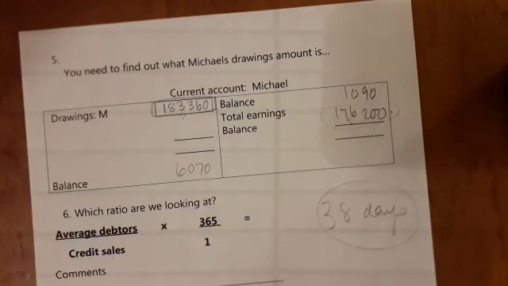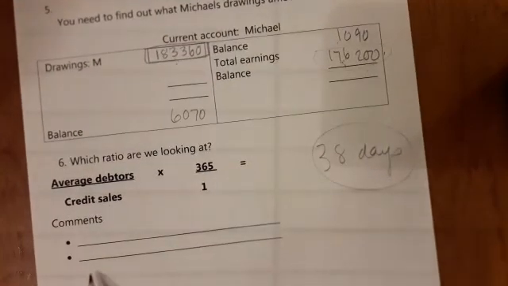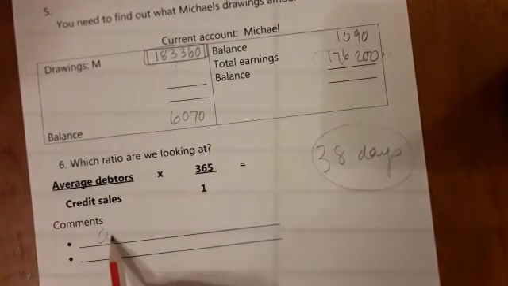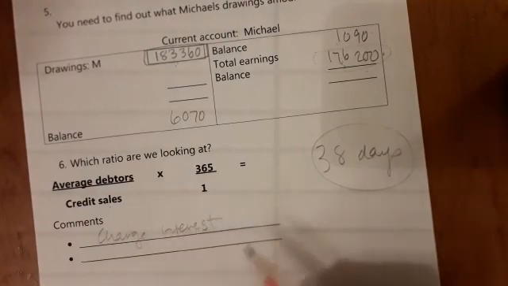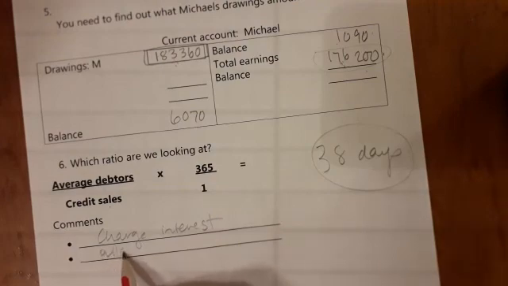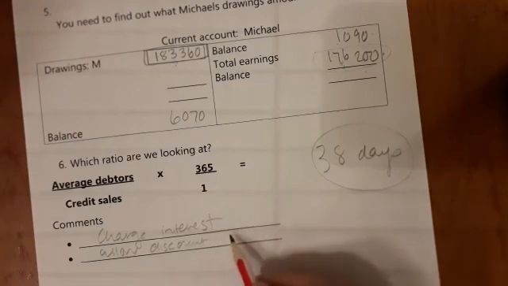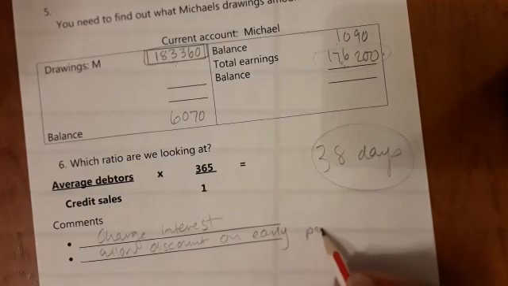But what can he do to improve debtors collections? He can charge interest on outstanding accounts or accounts that are in arrears. And also he can allow discount when debtors settle their accounts early, on early payments.